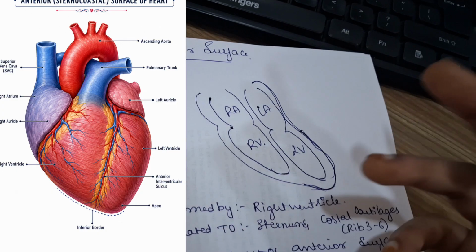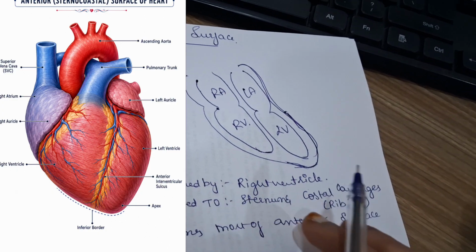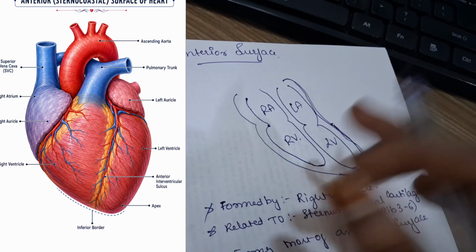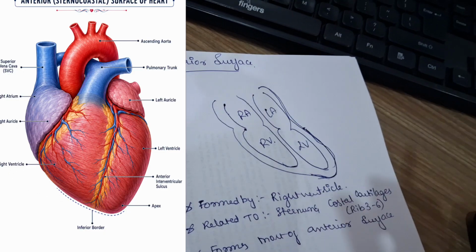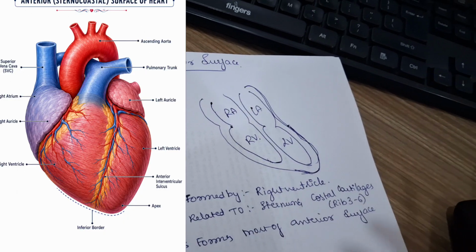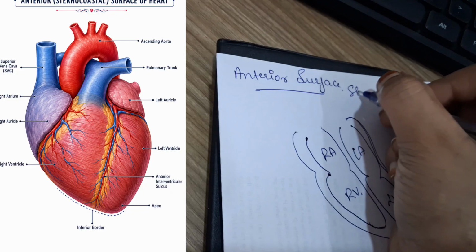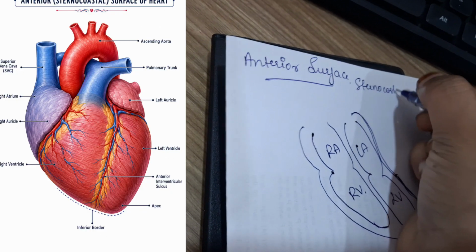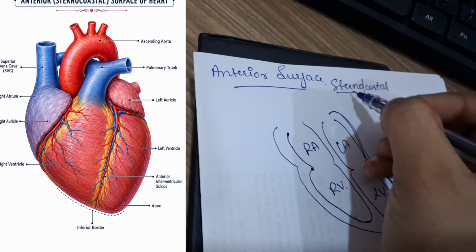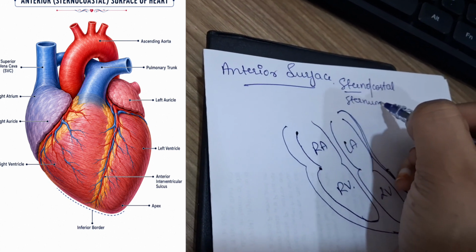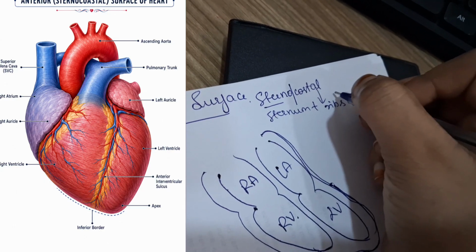So what is anterior surface? It is also called the sternocostal surface. By the name itself you can understand: sterno means sternum, and costal means ribs, costal cartilages.